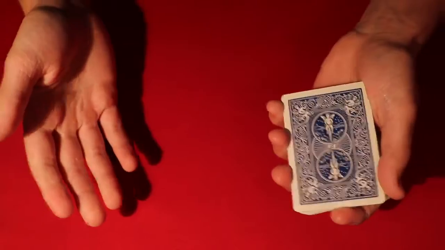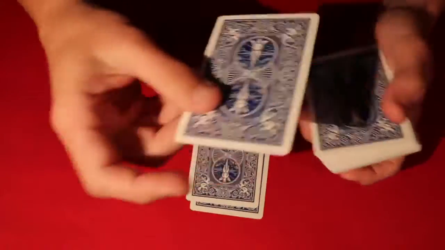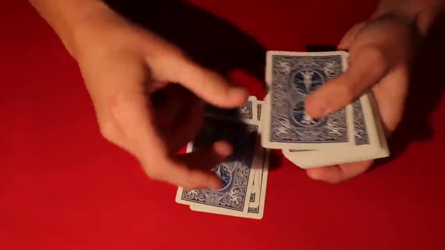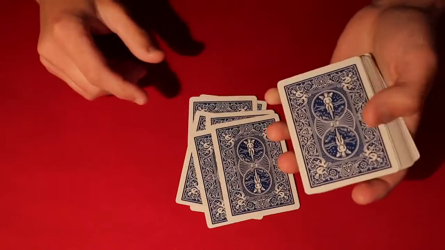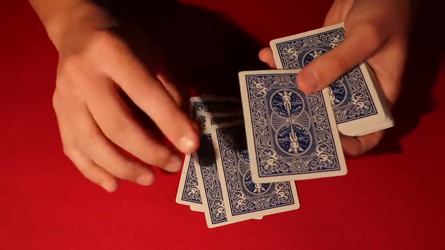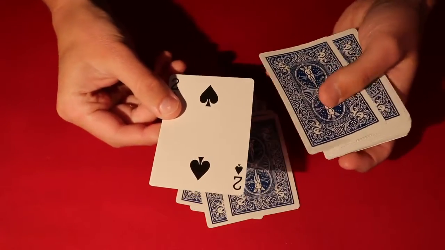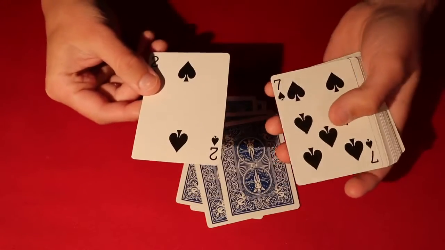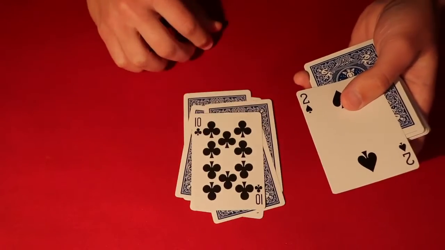Right. So the spectator picked a card, they shuffled it. You deal down 1, 2, 3, 4, 5, 6, 7, 8 cards down from the top of the deck. And you say, look, you picked your card. It just so happened to be in the 8th position. One more position and you would have got stuck with the 7 of spades. One less, you would have been stuck with the 10 of clubs.